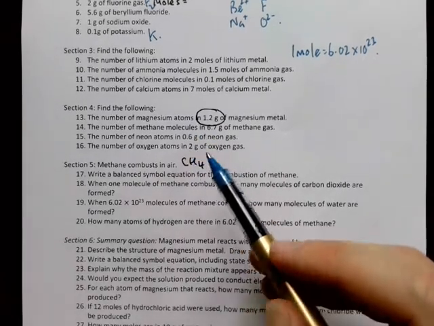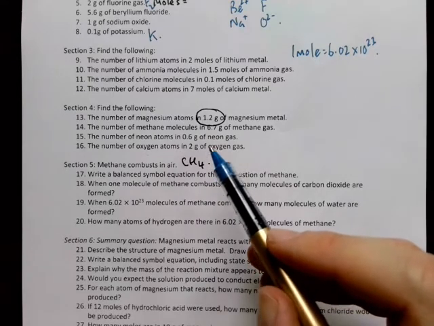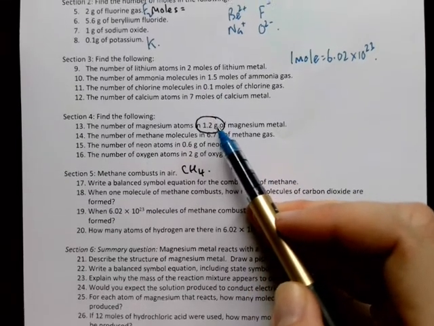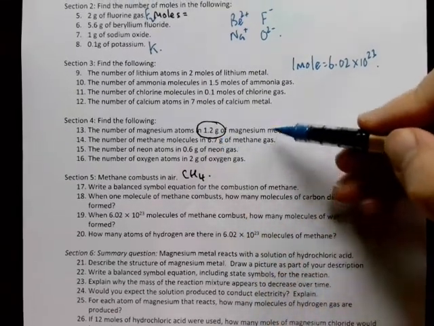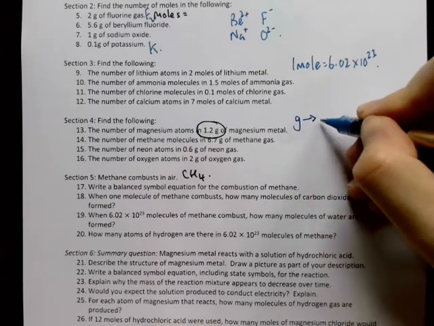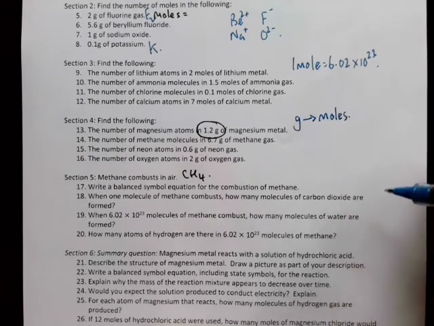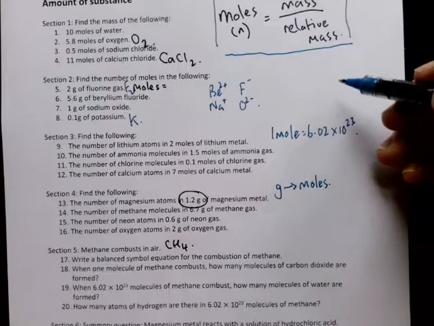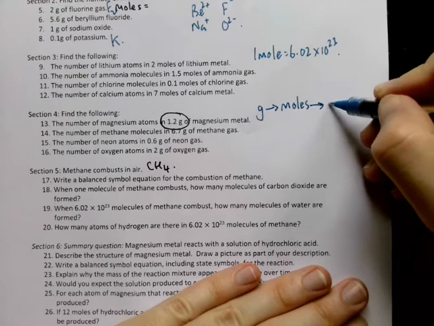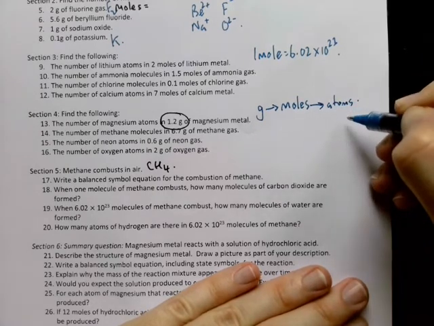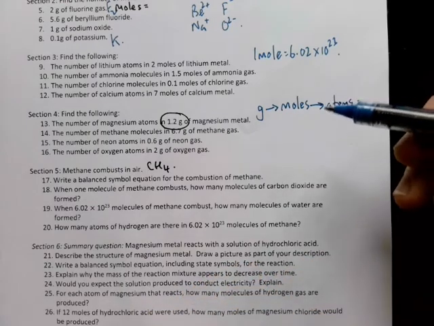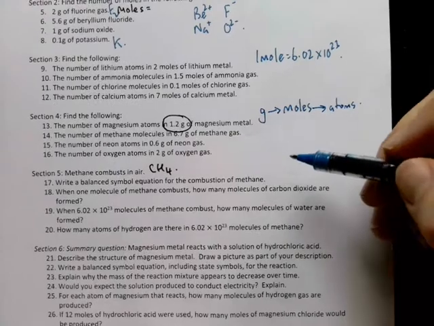However, you will need to be careful because now I haven't given you the moles, I've given you the mass. So this is now a two-stage question. What you need to do is first go from grams to moles. How do I go from grams to moles? Well, I use the formula up here. And then once I've worked out my moles, I can then go to atoms. How do I go from moles to atoms? I use this formula here.